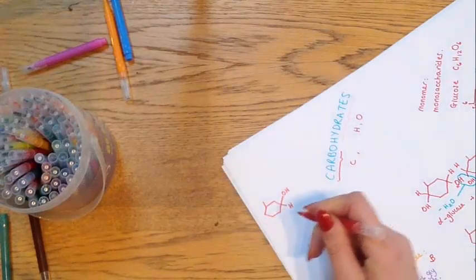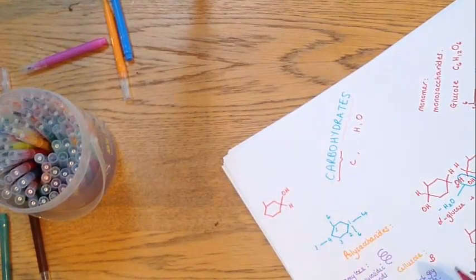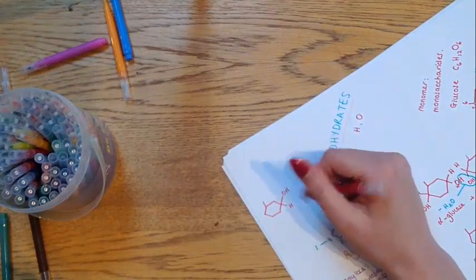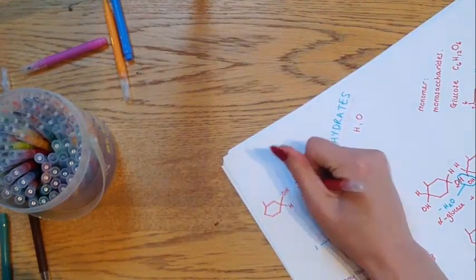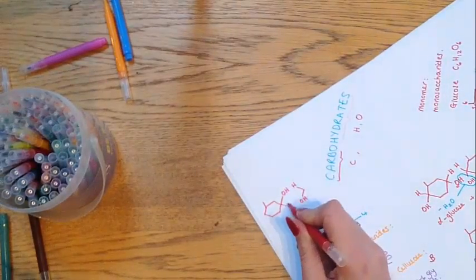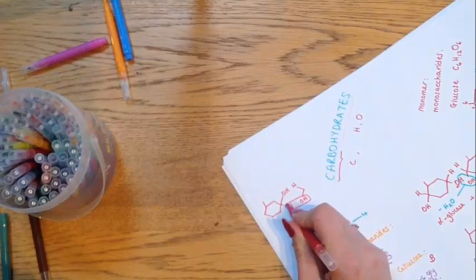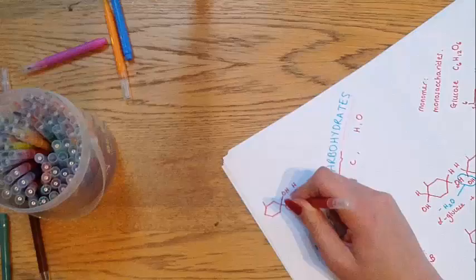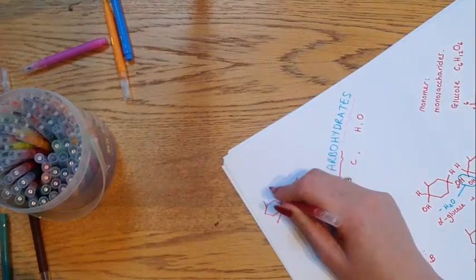Now, in order to form a glycosidic bond with beta glucose, if we had a normal glucose next to it, we'd have a hydrogen there and an OH there. If we remove that water, that wouldn't leave us the characteristic glycosidic bond with oxygen in between. So we can't do that.